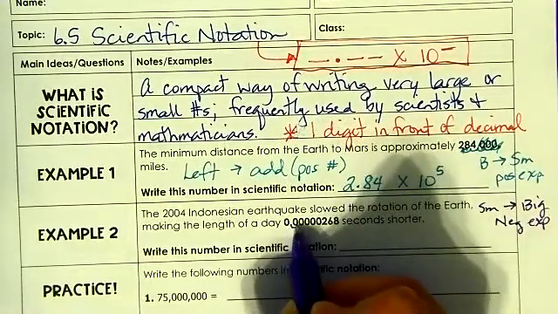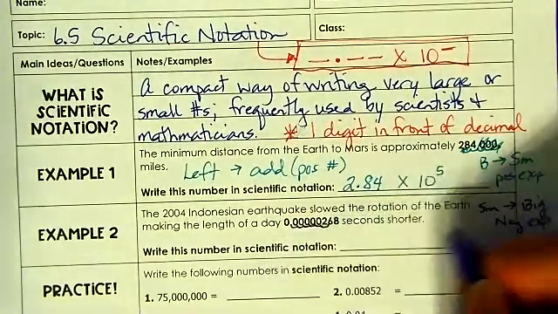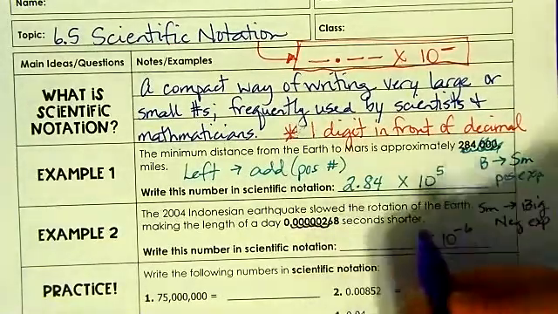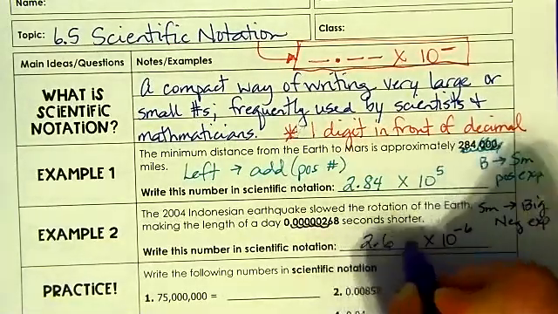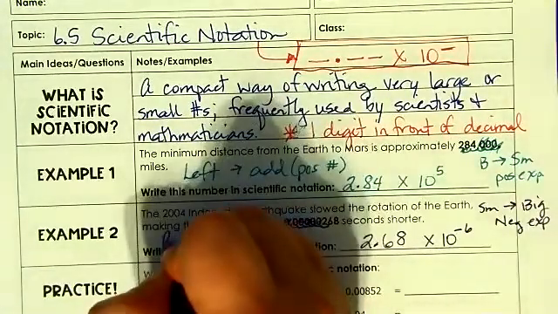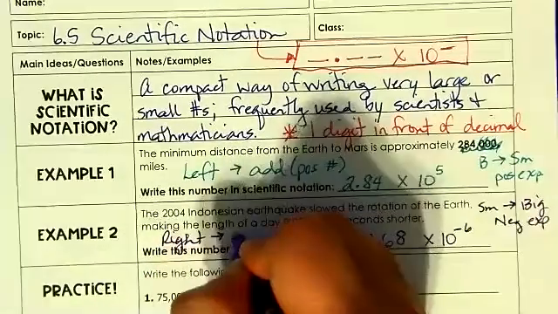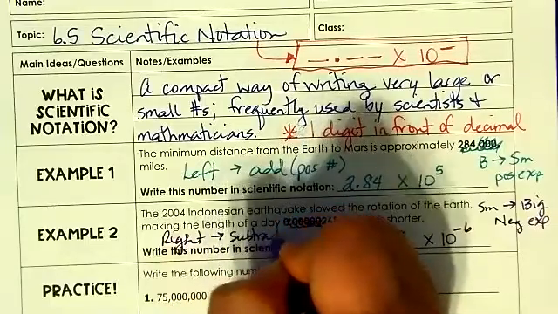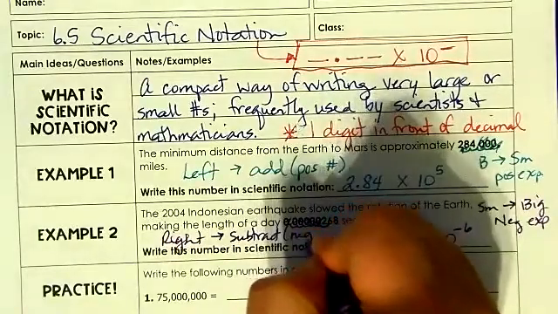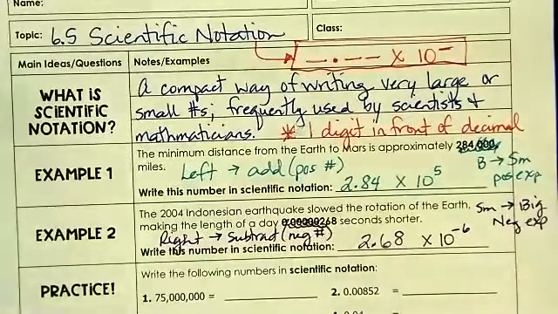So I'm going to move 1, 2, 3, 4, 5, 6. So I know I'm going to have times 10 to the negative 6. And then I'm going to have 2.68. We don't worry about all those other zeros. So we went to the right. Since we went to the right, that means we're going to subtract, or it's going to be a negative number, which is also small to big. Those are just multiple ways for you to think about that process.